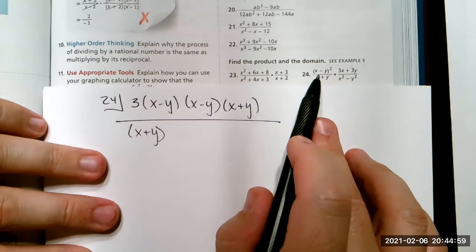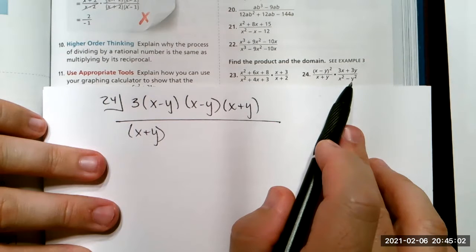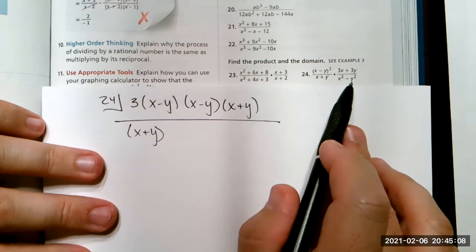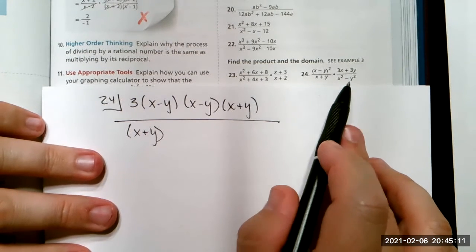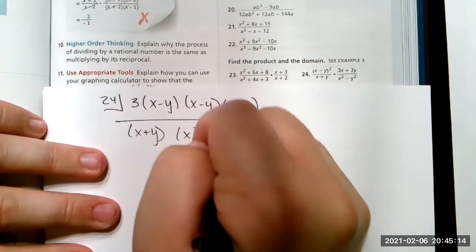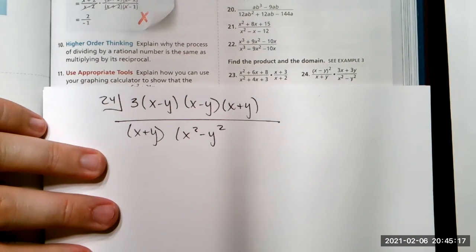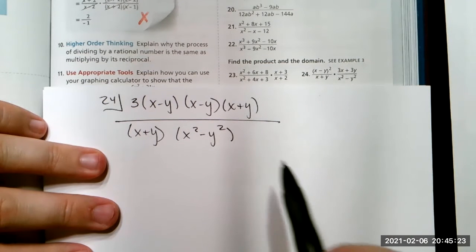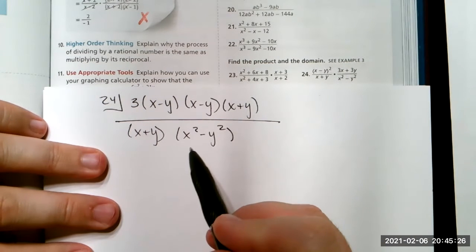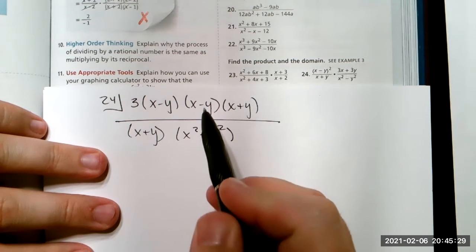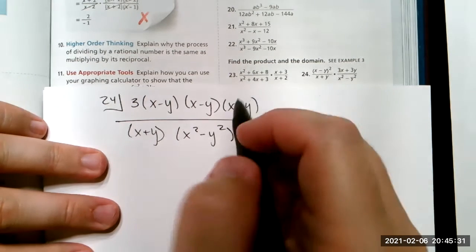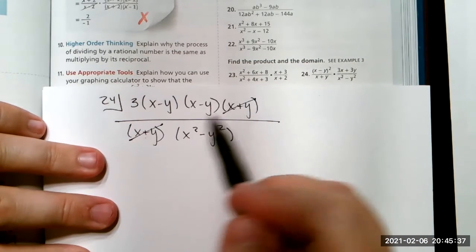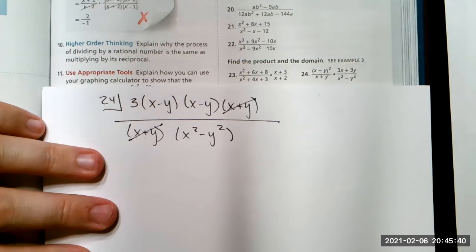Different situation than up here, right? They're different situations. I cannot take a GCF here. There's nothing common between those two things. So this is just going to stay an x squared minus y squared. Keep in mind, I can't do something like an x minus y up top and then this down below, right? They're different things. They have to be exactly the same. Watch this. This is x plus y. This is x plus y. I have to cancel out the exact same thing. I can't cancel out two different things.